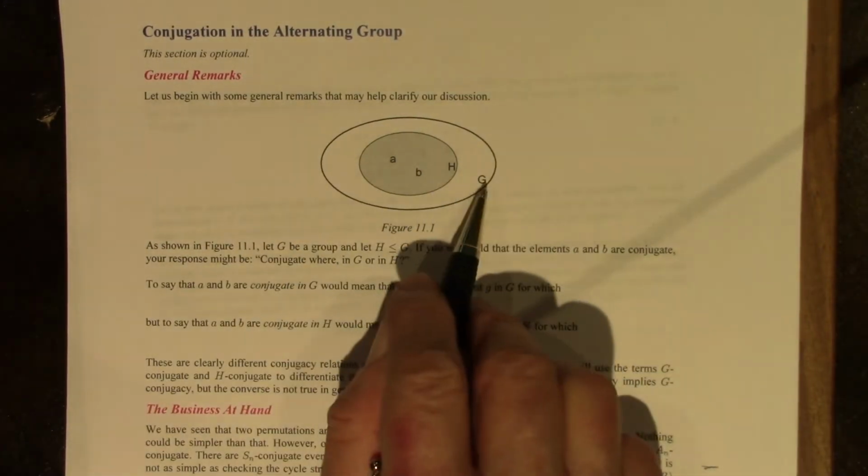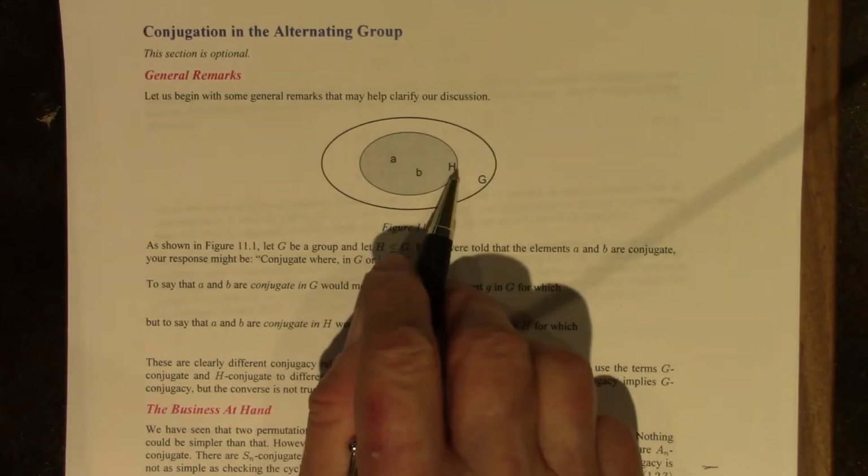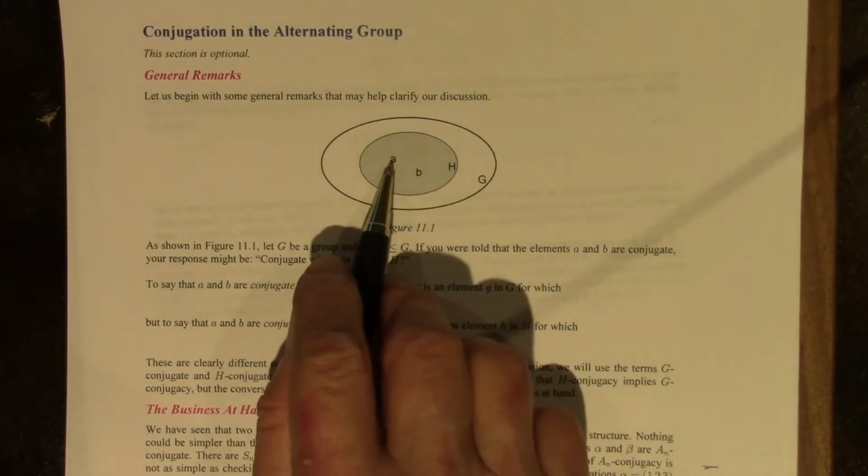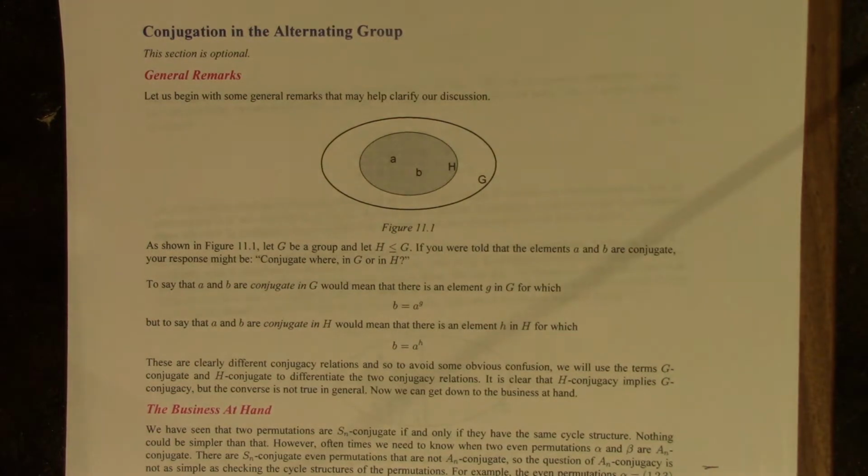So, suppose G is a group, H is a subgroup of G, and we have two elements A and B in H. If I said to you that A and B are conjugate, you might reply, conjugate where? Conjugate in G or conjugate in H? And these are in fact different things.